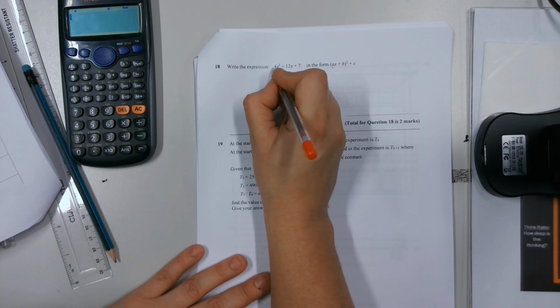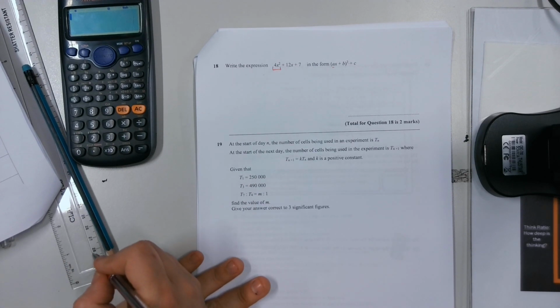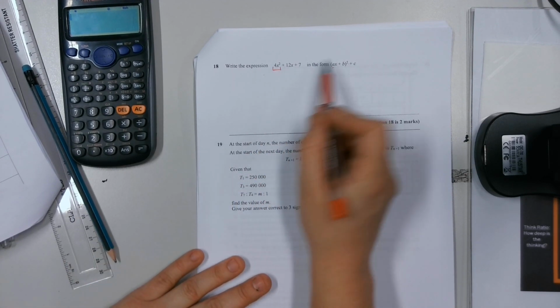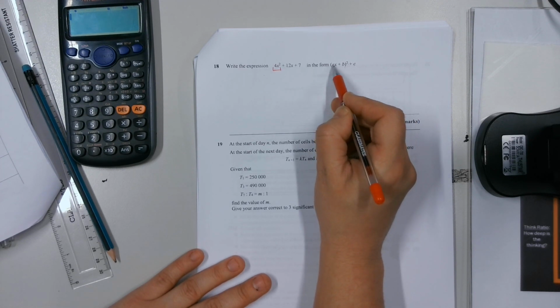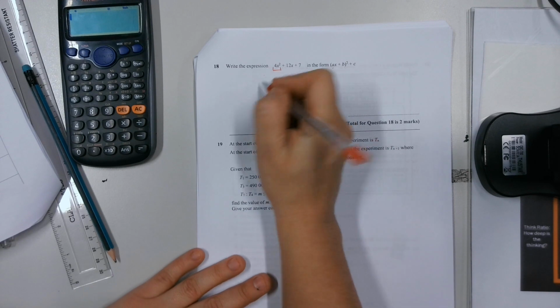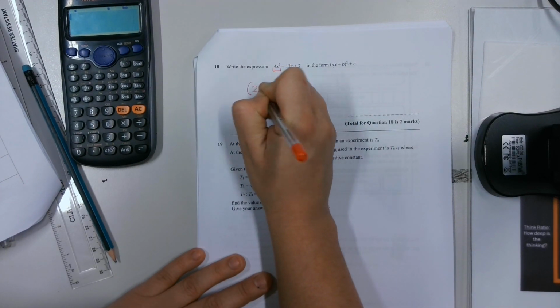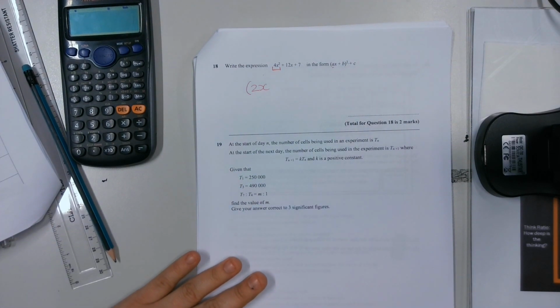If I am getting 4x squared, that means that when I'm squaring this expression here, the a is being squared and the x is being squared. So definitely I'm going to have something like a 2x inside there.